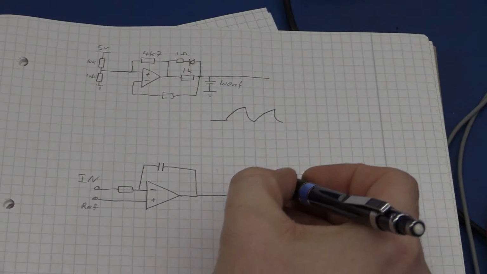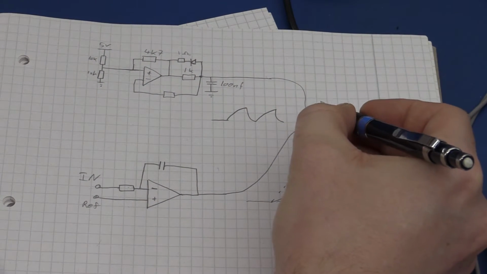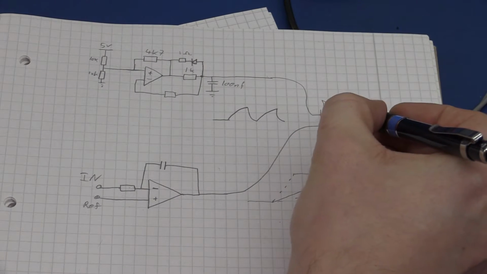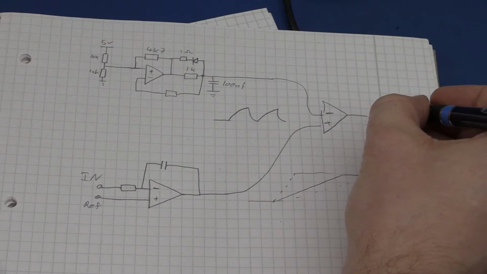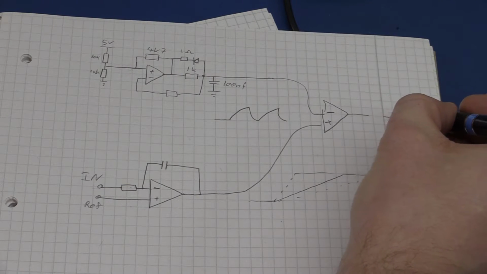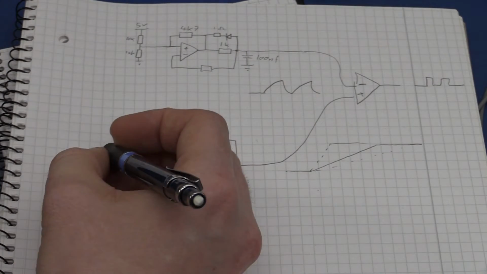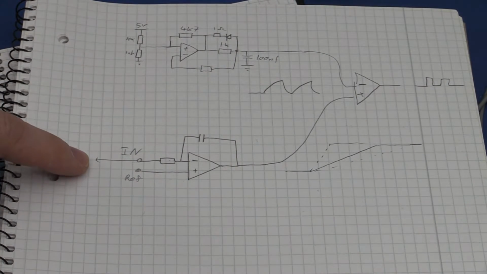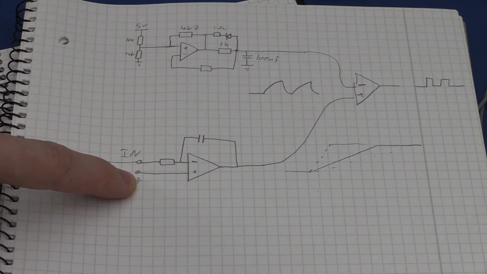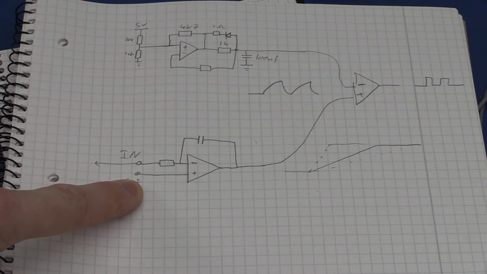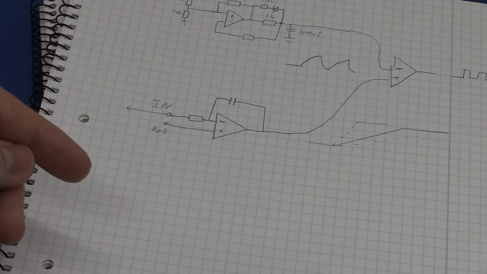So what we just did was to take these two and put them into a comparator, and we're looking at the output. This input here should go to the sense resistor, but right now I had a potentiometer here and the reference was just set at 0.5 volts. What we want to do now is build the rest of the circuit.